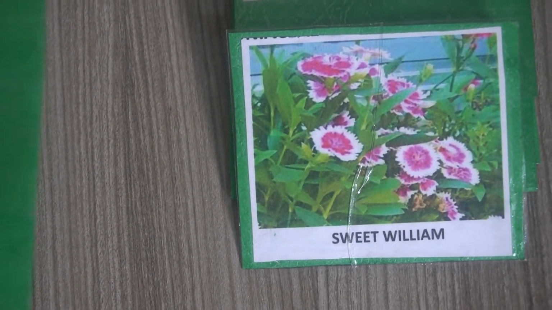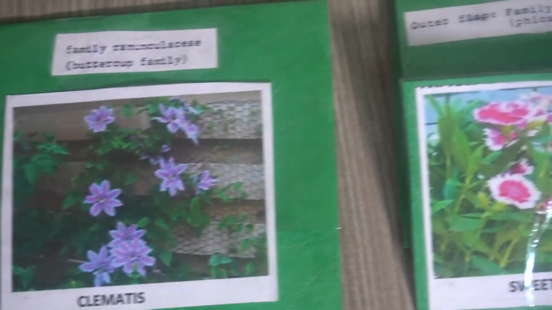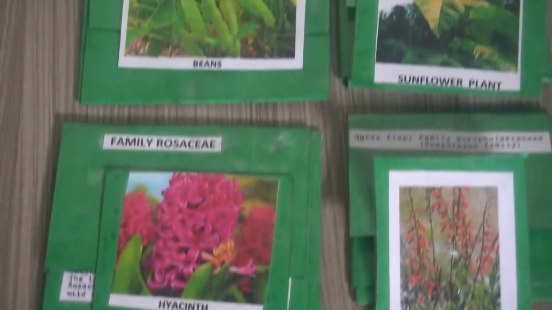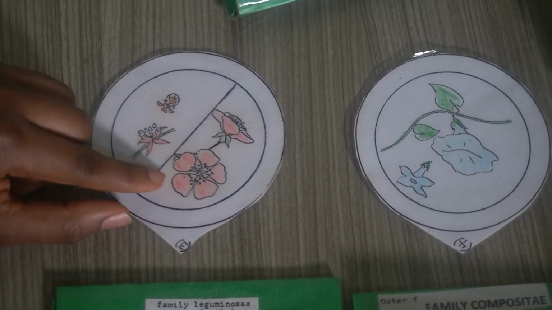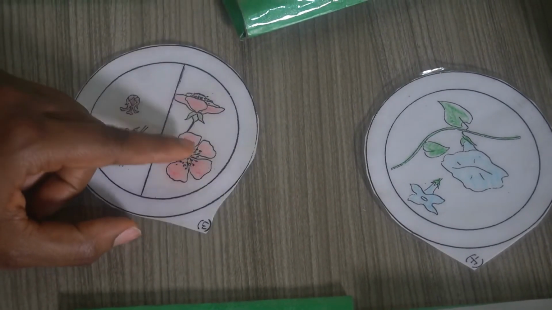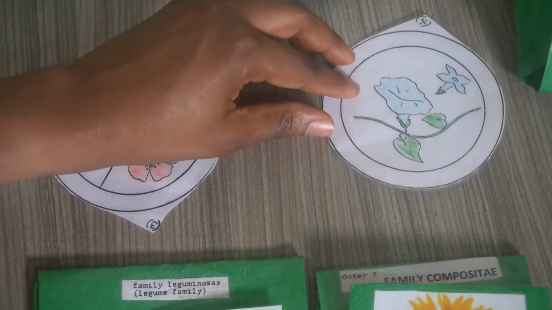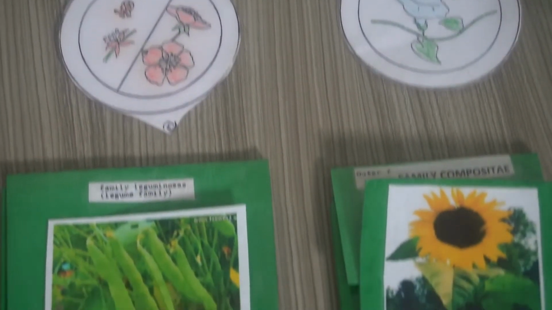So let's compare and contrast the two subdivisions of the dicotyledon. We see that the main difference is that the petals in the Archichlamydae are separate, they're independent, not joined together, while those of the Metachlamydae are joined together, and they have 4 families each in each subdivision.